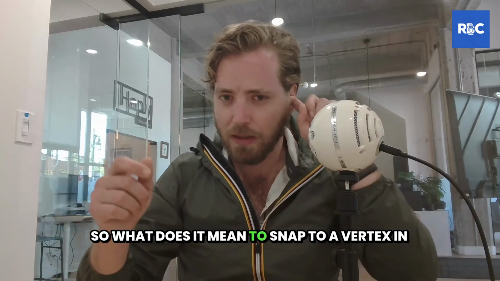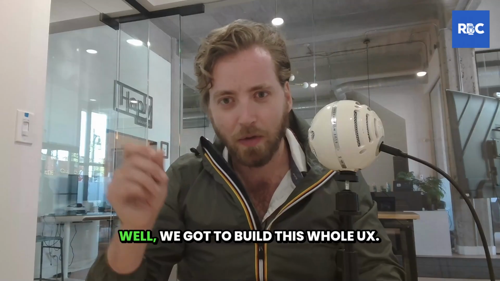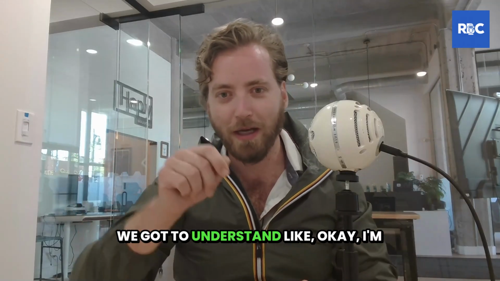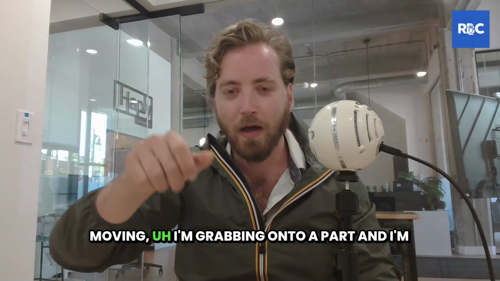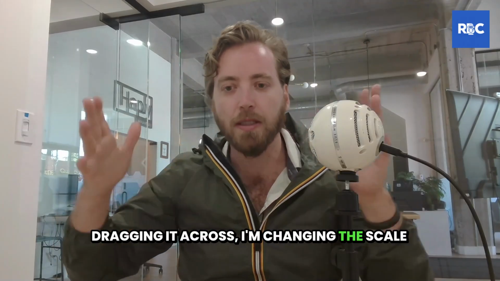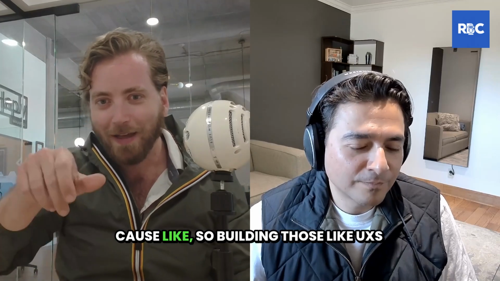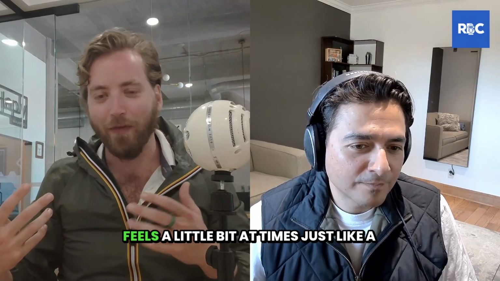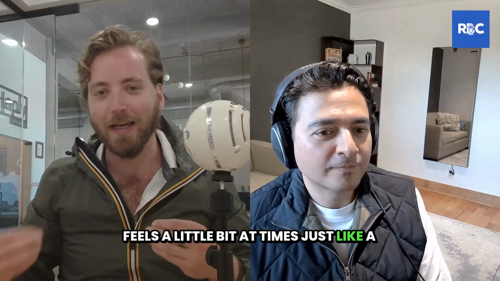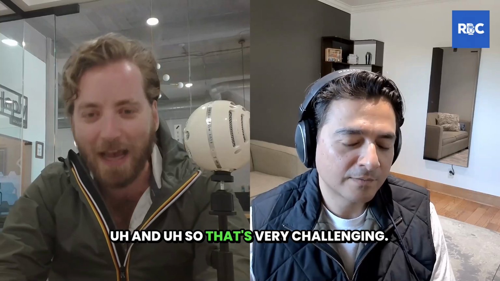So what does it mean to snap to a vertex in a 3D model? Is that the right UX? Well, we've got to build this whole UX. We've got to understand, okay, I'm grabbing onto a part and I'm dragging it across. I'm changing the scale of it. Do I feel little ticks every step of the way? Building those UXs feels, at times, very artisanal. And so that's very challenging.